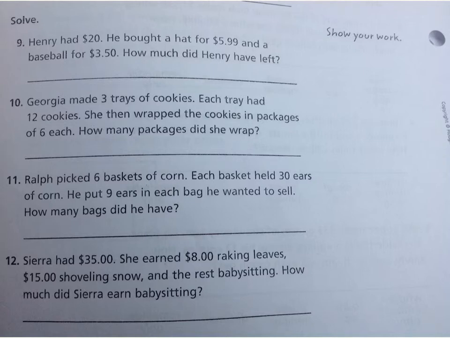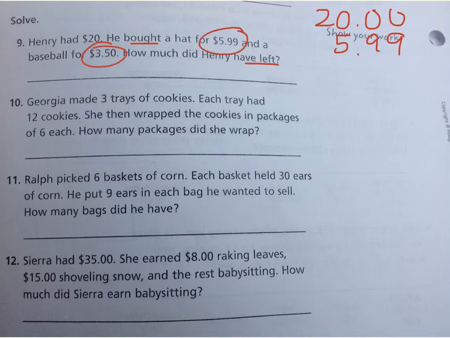On the remembering side on number 9, we have Henry has $20. He bought a hat for $5.99 and a baseball for $3.50. How much did he have left? Well, we have 2 key words here. We have he bought something and how much did he have left, so we know we're going to subtract. You can do this one of 2 ways. You can take $20 and you can make sure you're lining up your decimal points. You can subtract each of the items one by one, or you can add $3.50 and $4.90 and $5.99 together and then subtract it from 20.